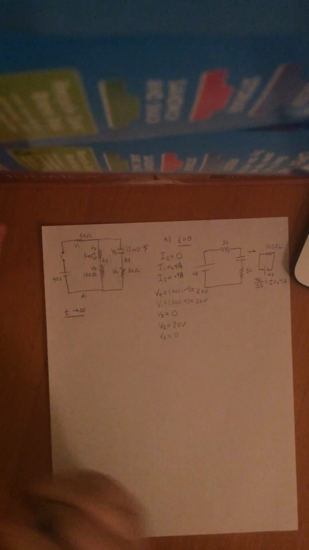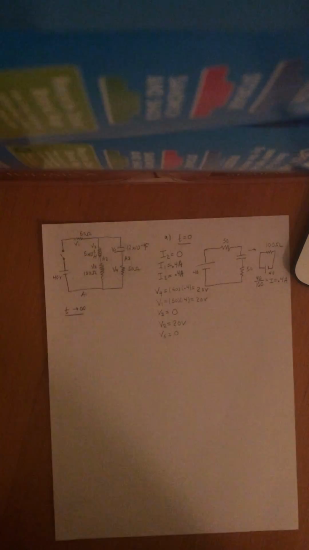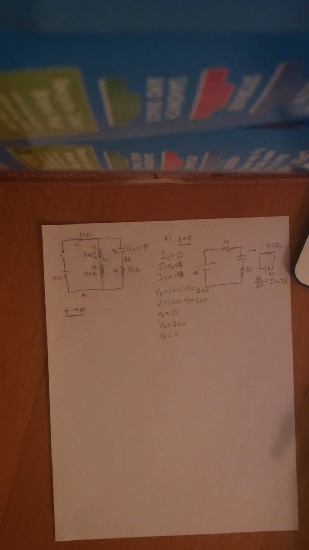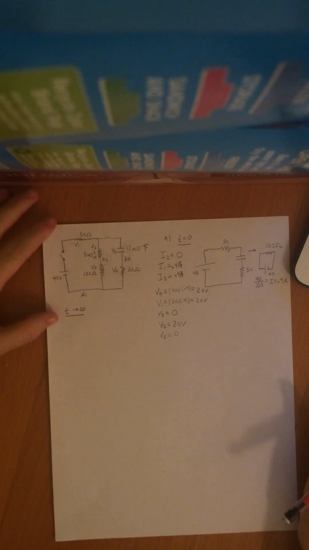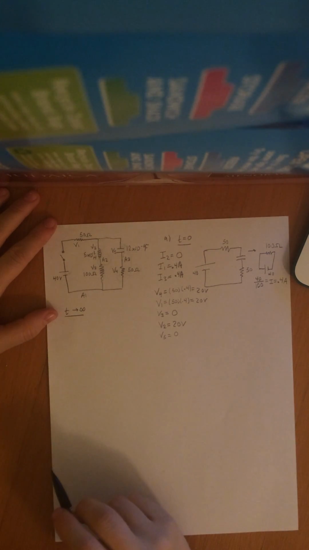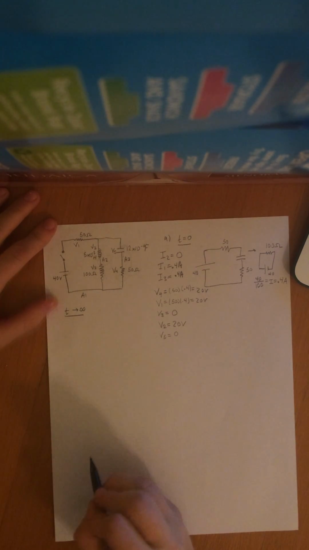Okay, next we need t approaches infinity. So that's a long time after the switch is closed. So yeah, let's start with I3.